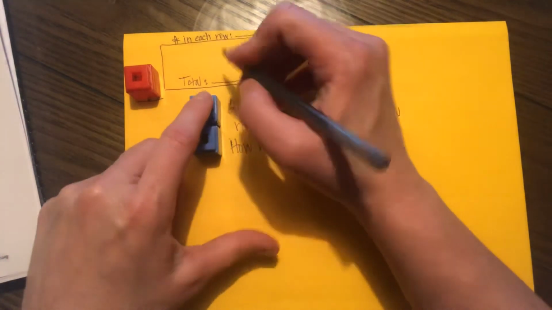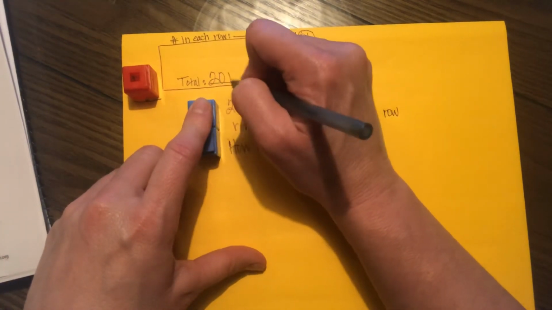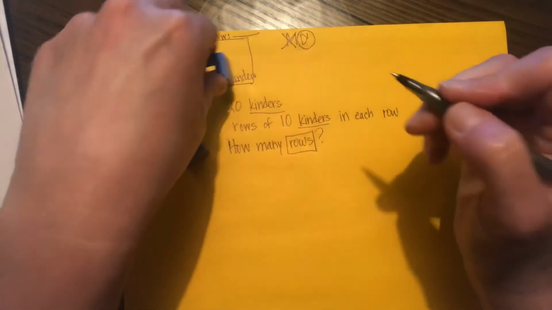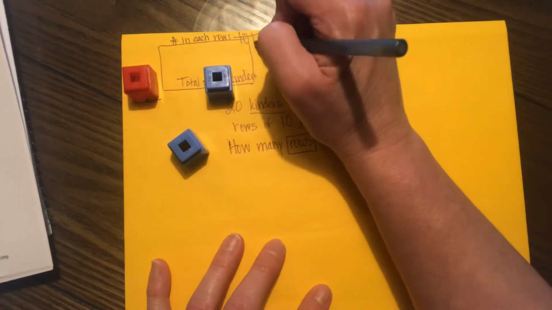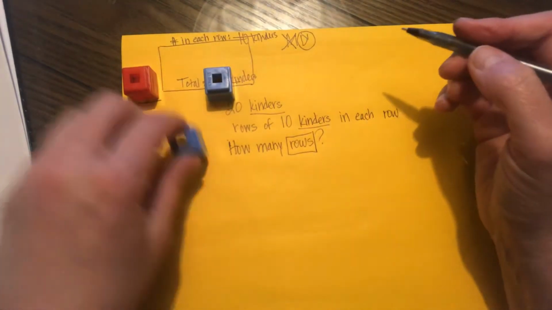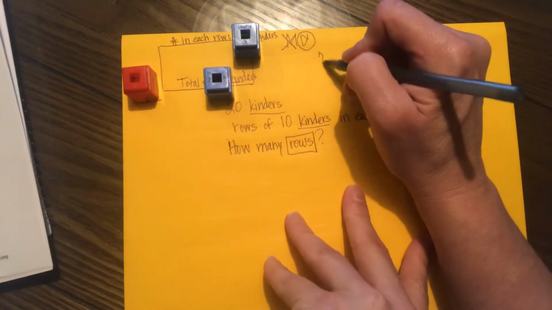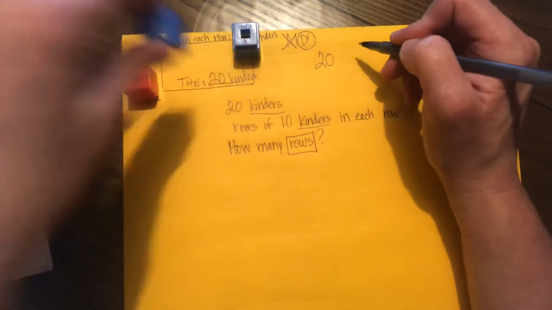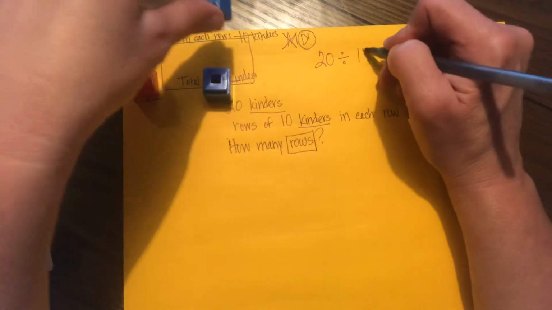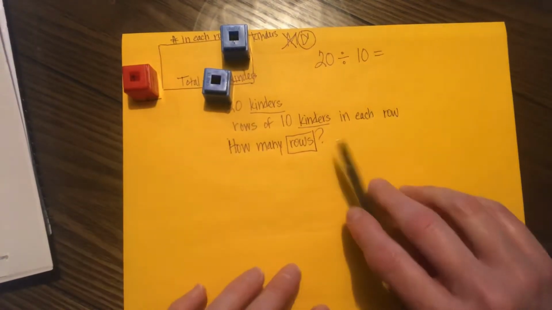There are 20 kindergartners in all. And there are 10 of them in each row. So I am going to take the total, which is 20, and divide it by 10 students in each row and find out how many rows.